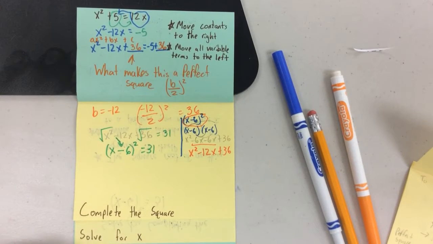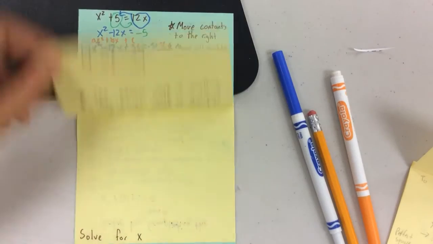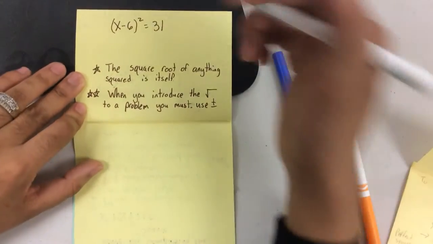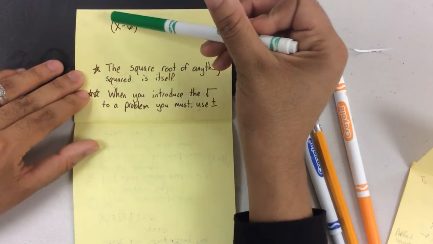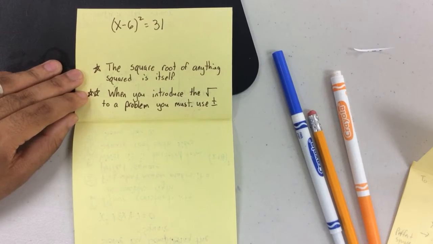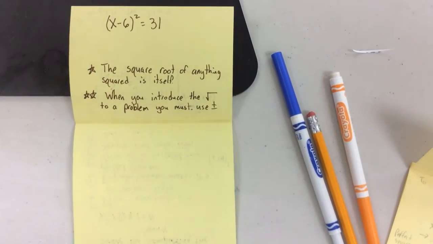So the next step is on the next page, to copy where we left off, x minus 6 squared equals 31. You can go ahead and copy what I have.